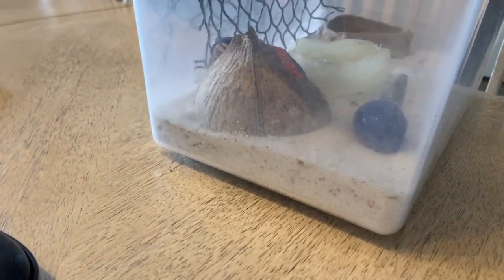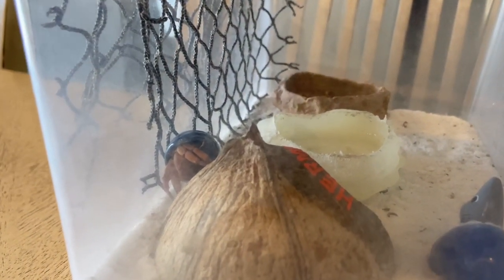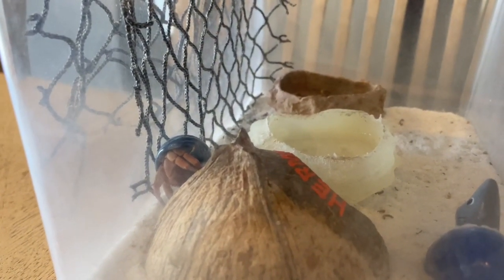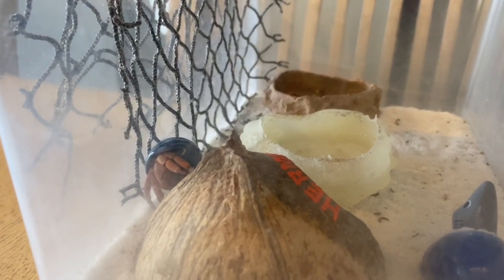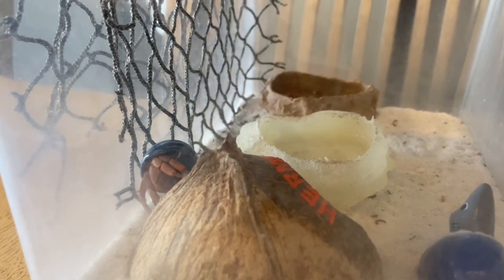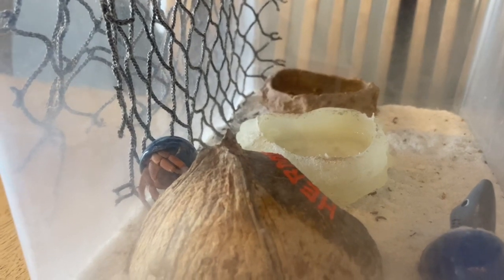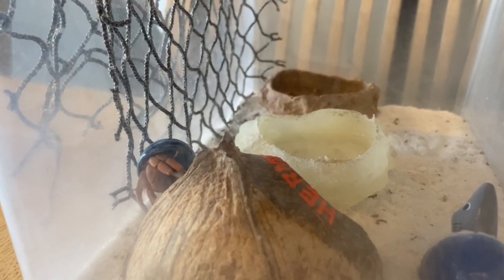I have someone here who wanted to say hello. She's been missing the class. So, hey Shelly. She's just climbing up on her coconut this morning.